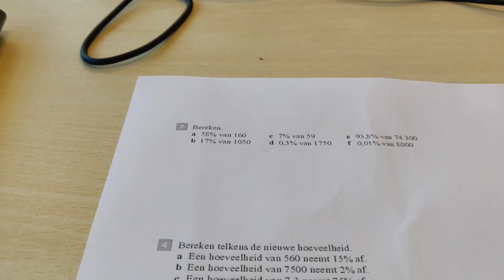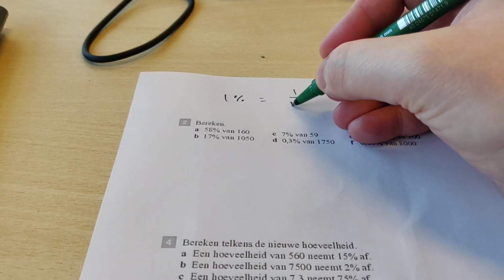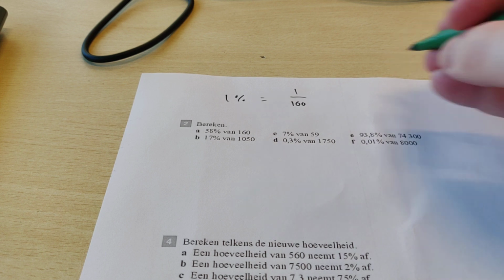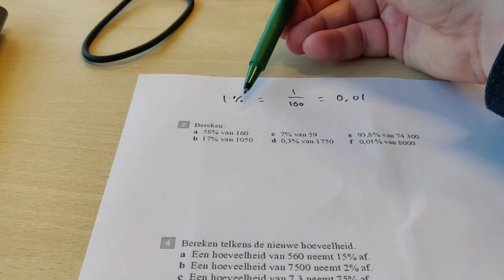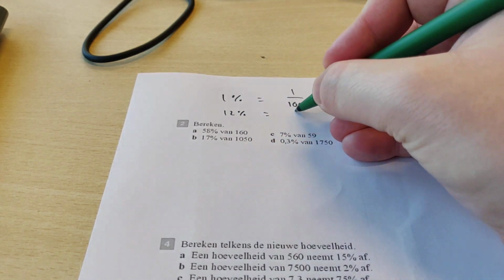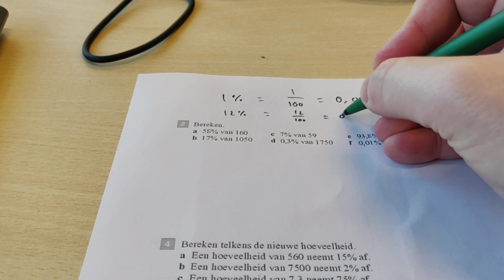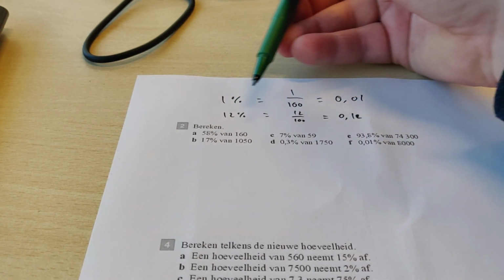Right? What you already learned earlier is that 1% means 1 out of 100. Right? Percent means per 100. So 1% is the same as 0.01. So you can always write down a percentage as a decimal number. For example, 12% is 12 out of 100, so you can write that down as 0.12. So you can always go from a percentage to a decimal number or the other way around.